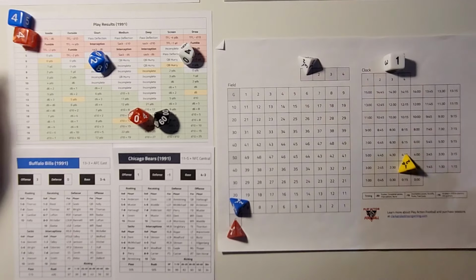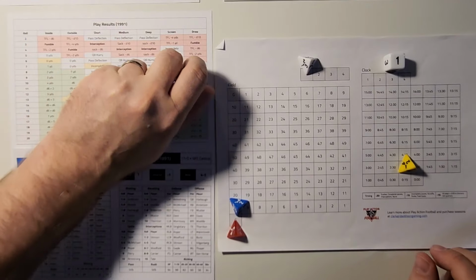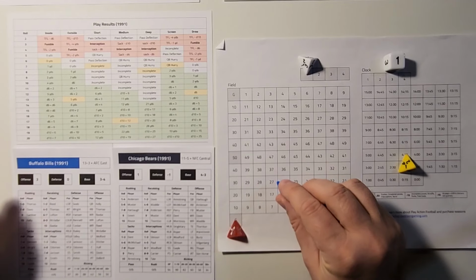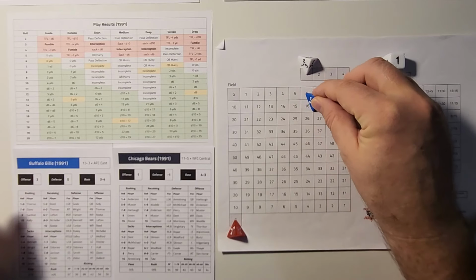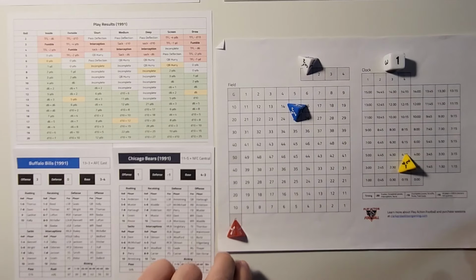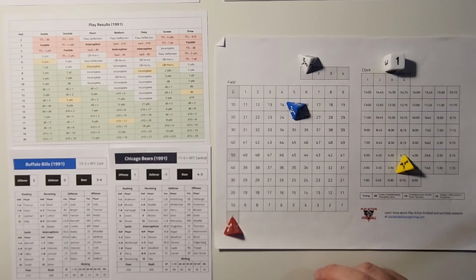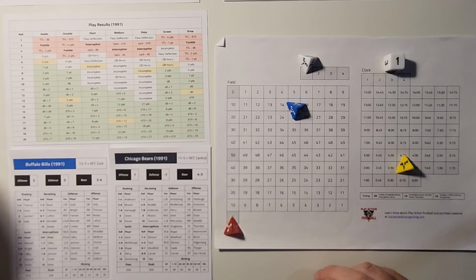So Jim Kelly leads the Bills down with about 4 minutes left in the 3rd quarter. And we now are at 21-19, Buffalo over Chicago. Got a good one going here. So stay with it. We're going to try to finish this one out. Let's leave those here. And Buffalo is going to kick off.